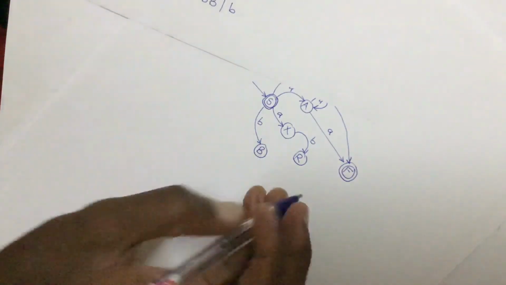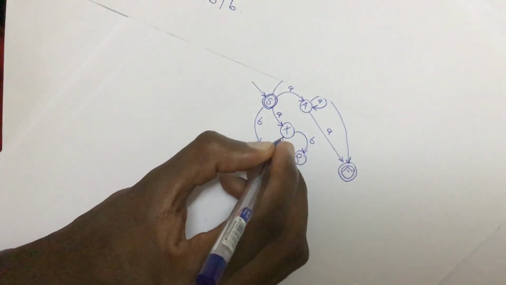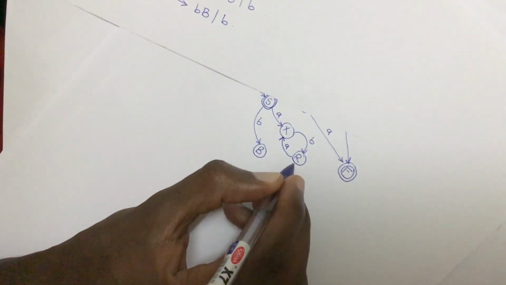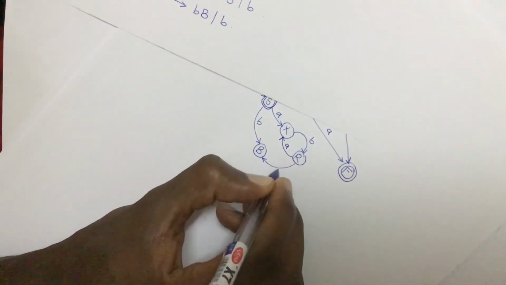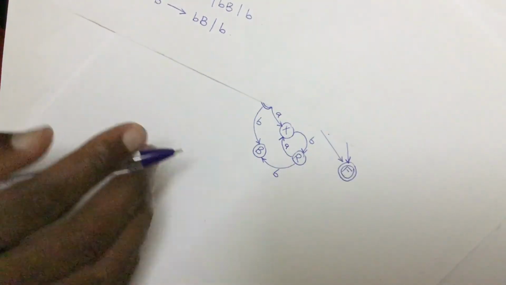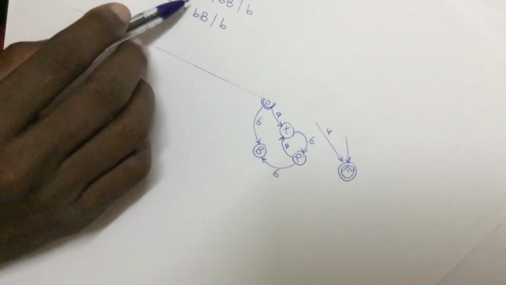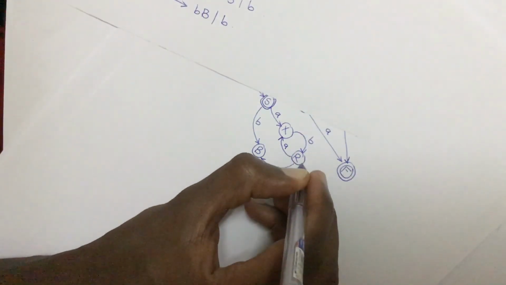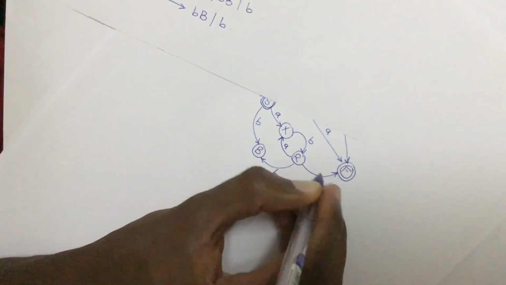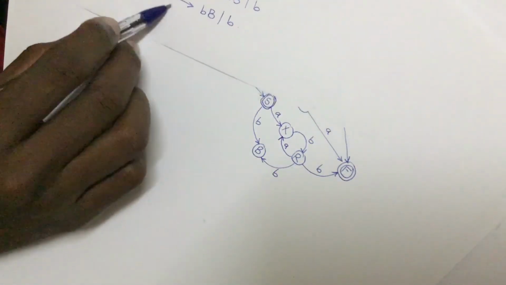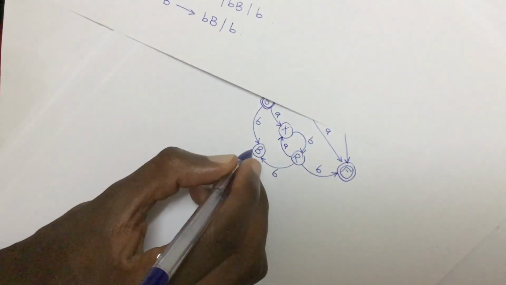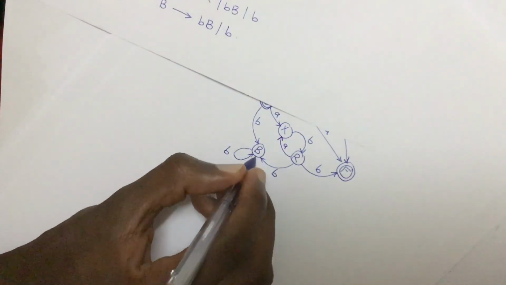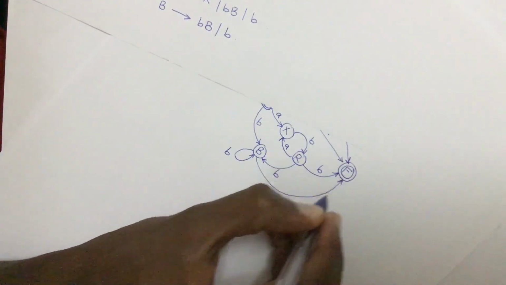Now, what about R? When it sees A, it goes to X. And when it sees B, it goes to B. You see? And when you see small b, this is capital R, you must come to what? To accepting. What about B? When it sees B, it just loops, it comes back here. And when it sees small b, it must come to accepting.